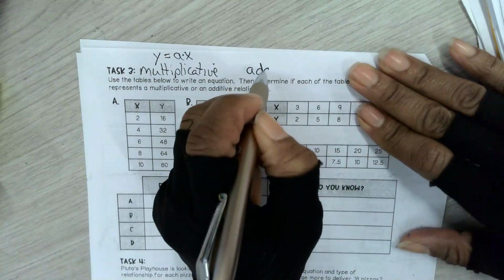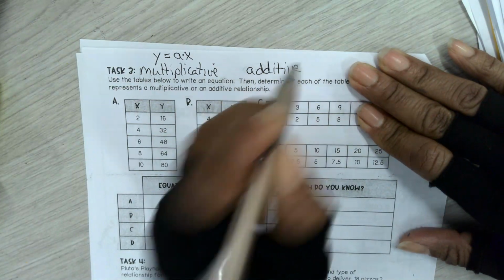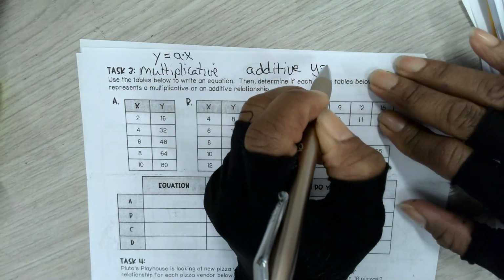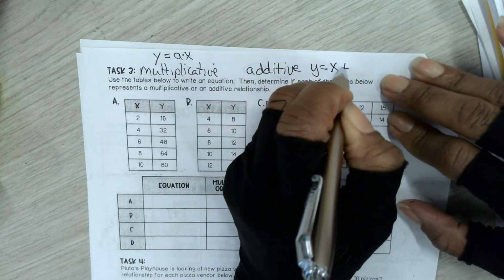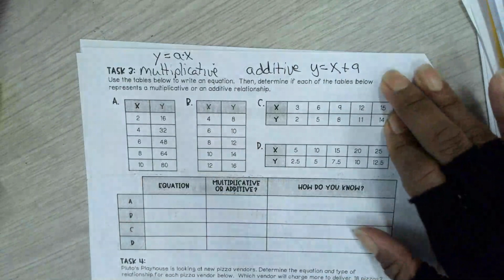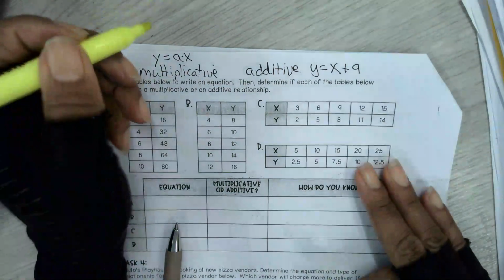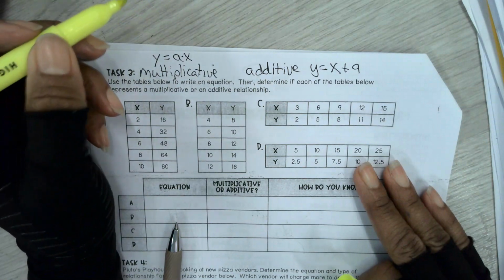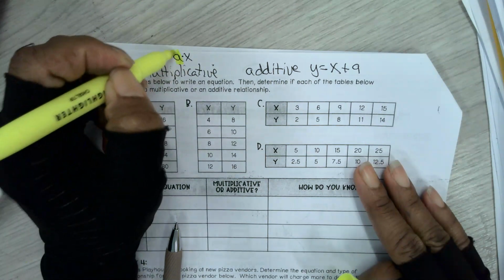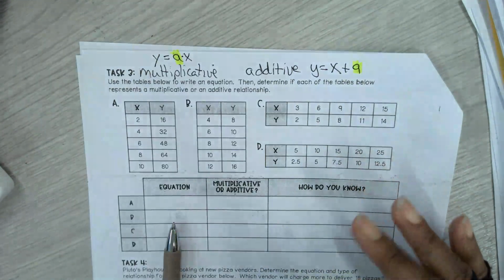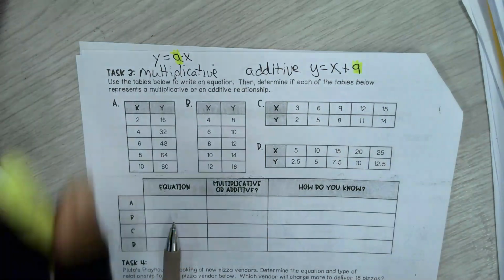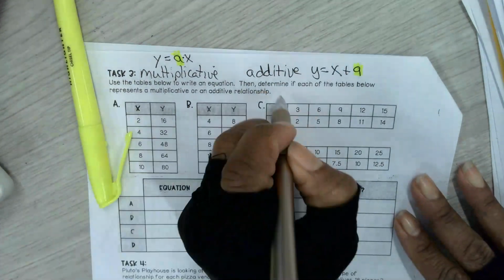Okay, and then we're going to put additive. And then we're going to write the equation y equals x plus a. And then we're going to highlight the constants. What are the constants for both of these? What letter? A. Okay, both of these, the constants never change. Write that note to remind yourself.